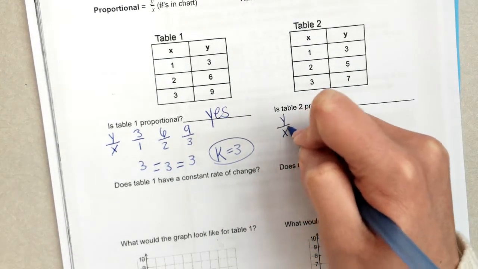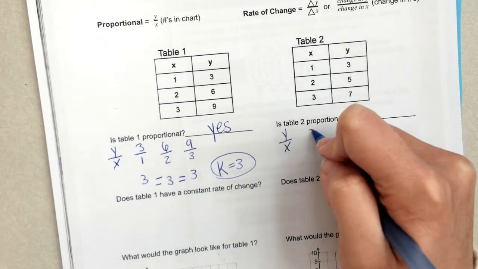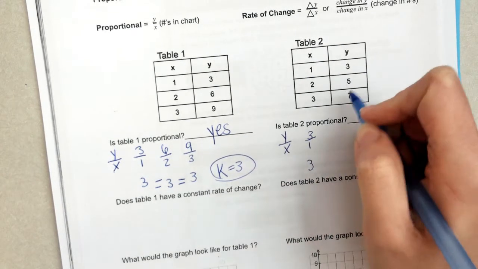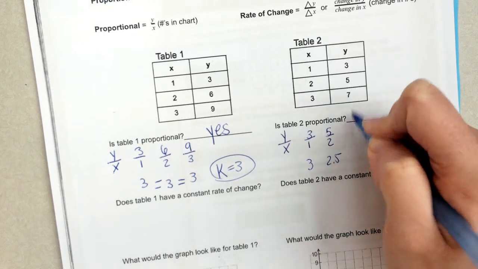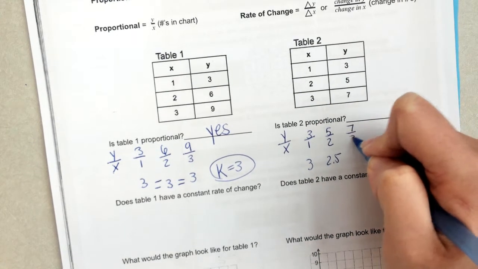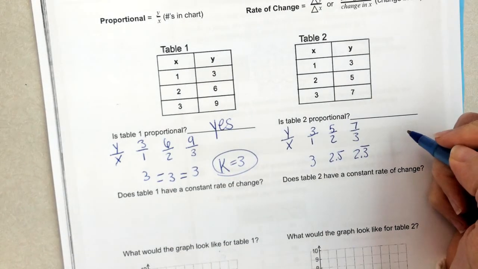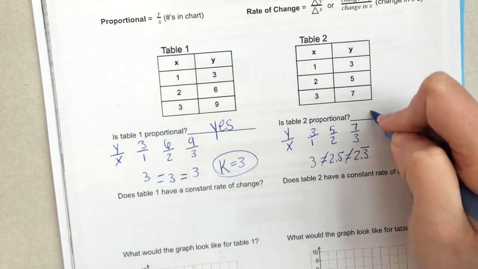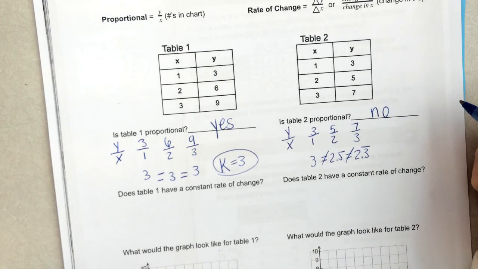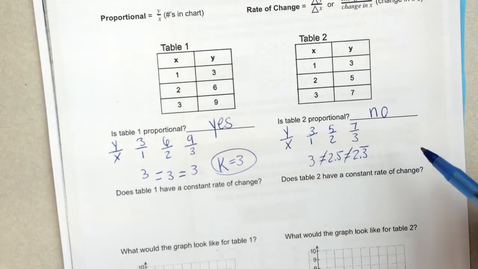Proportional means y over x. If you forget, it's always at the top of this page. So I'm going to do 3 over 1. That's 3. The second one is 5 over 2. That's 2.5. And the last one is 7 over 3. That's 2.3 repeating. These are not equal to each other. Since they are not equal, it is non-proportional, or no, it is not proportional. So there is no k value because there is no constant unit rate.